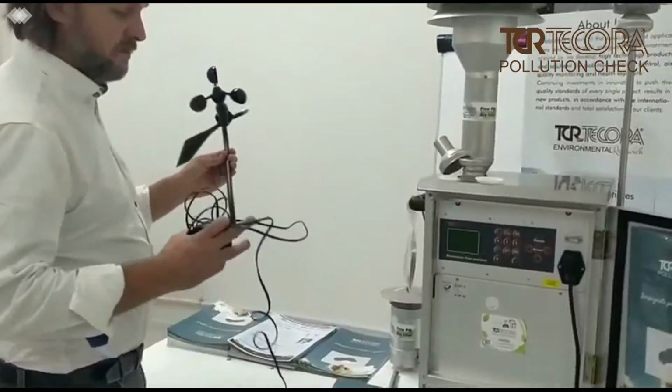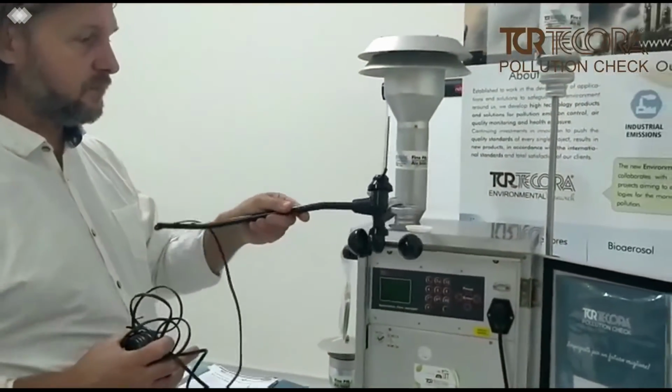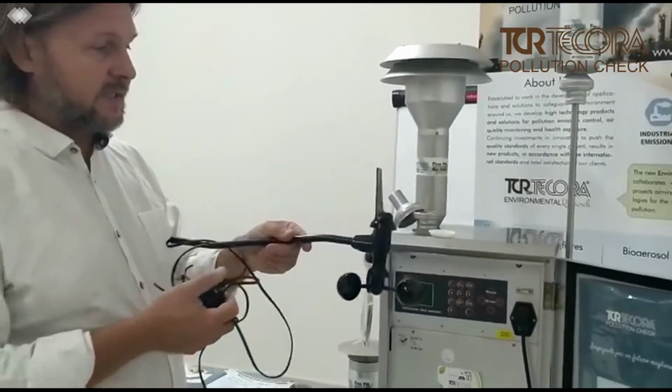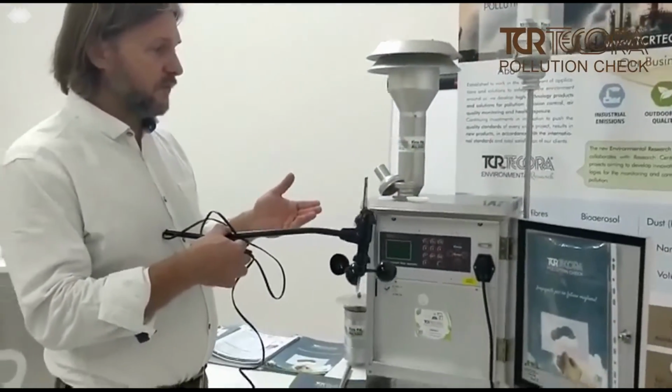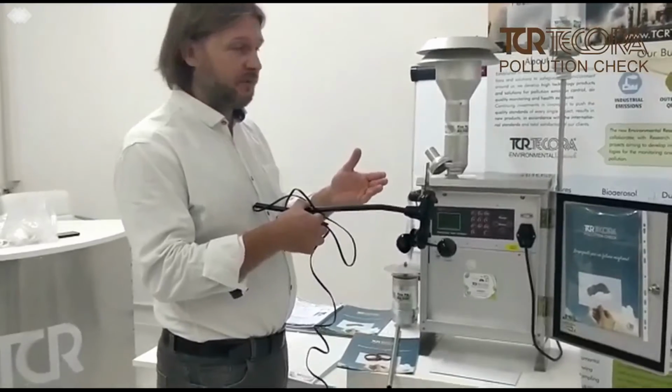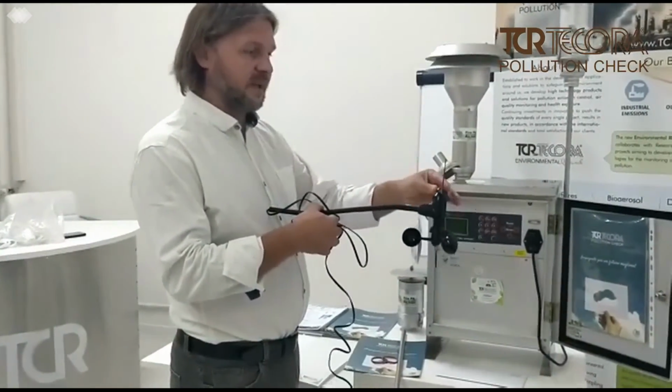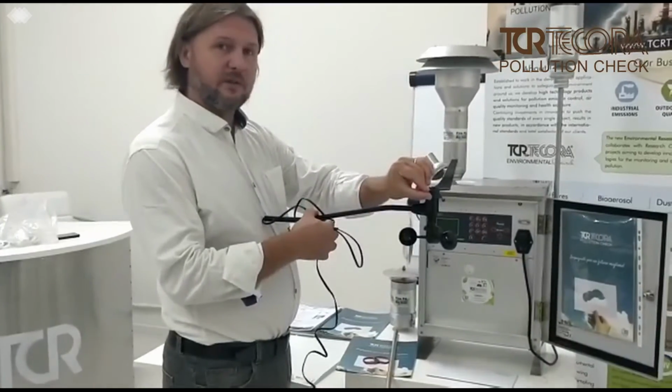This device can be equipped with a wind speed, wind direction sensor, and for example, if a factory is equipped with one of these devices or two, you can program one device that can control the wind that arrives from one direction.